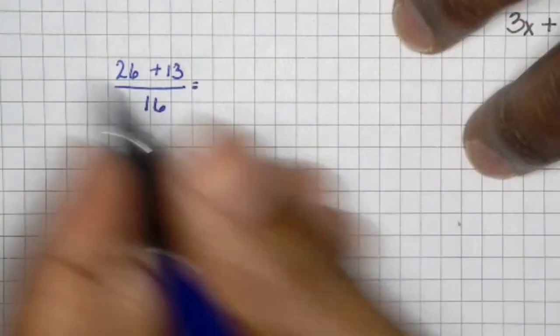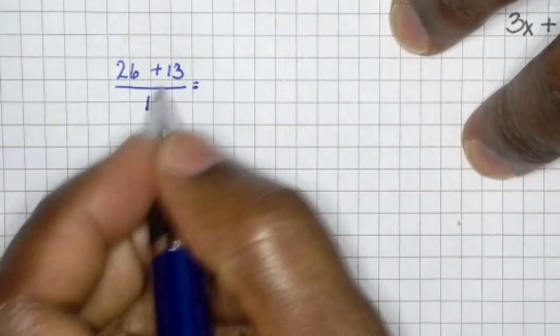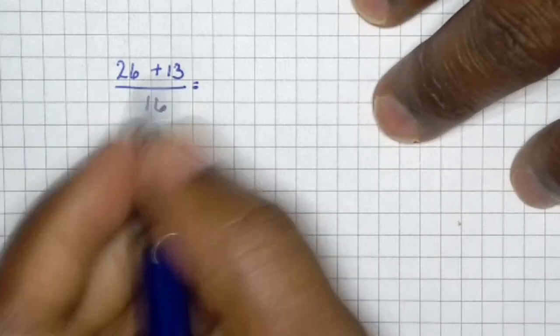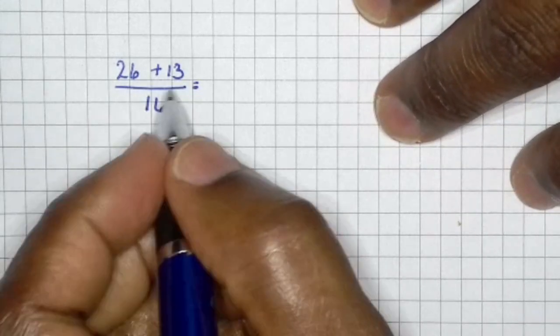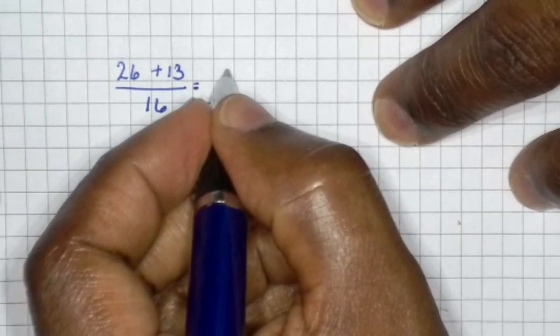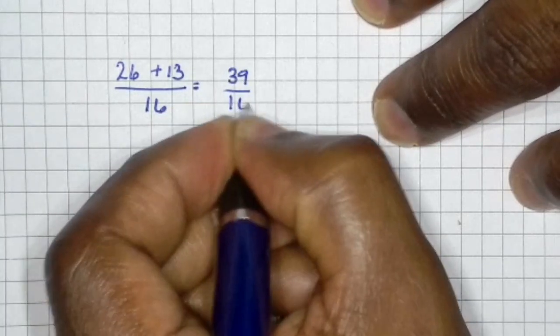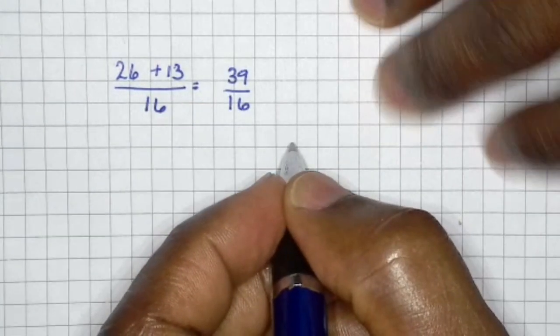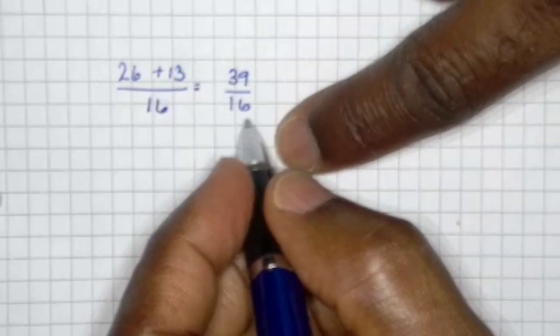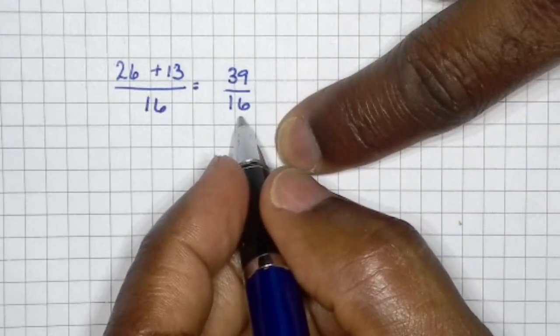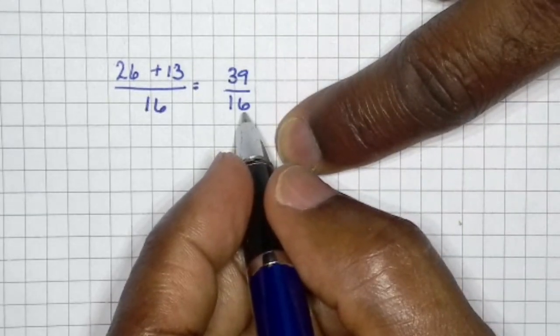All right. I said something wrong in class that I want to address now. So let's start from here. 26 plus 13. We have 39 over 16. Now, we know 16 can be reduced because it is an even number. It ends in 2, 4, 6, 8, or 0.